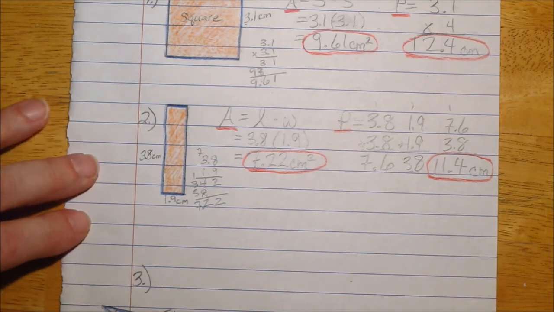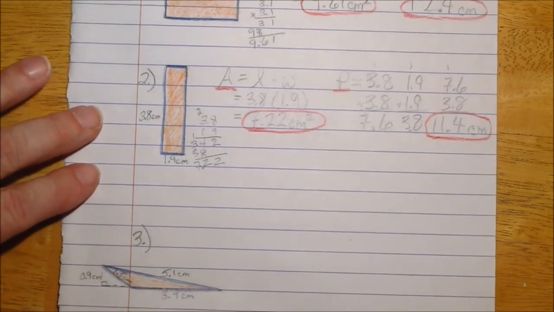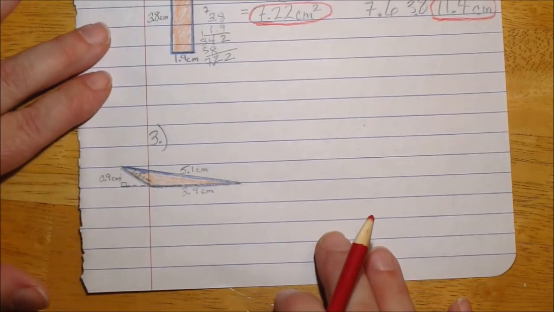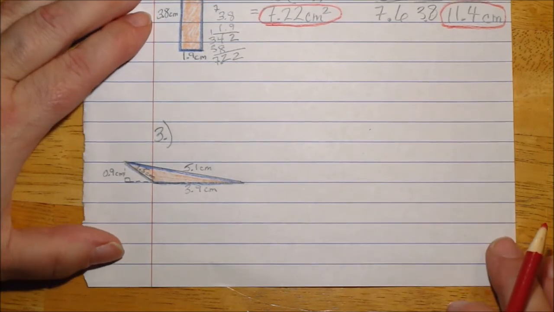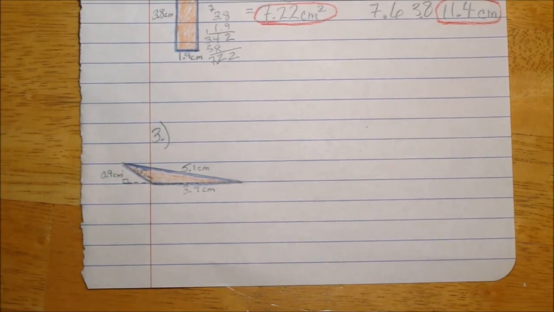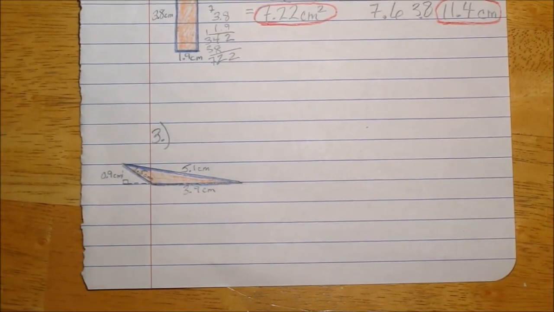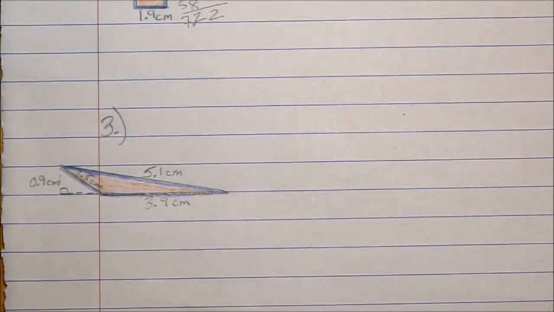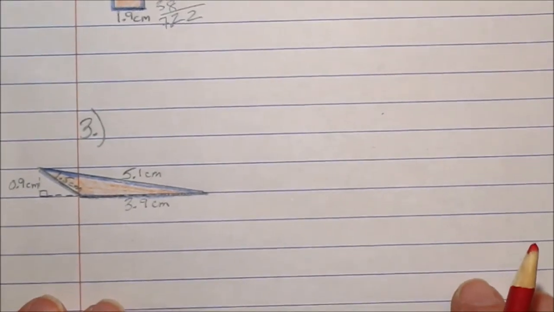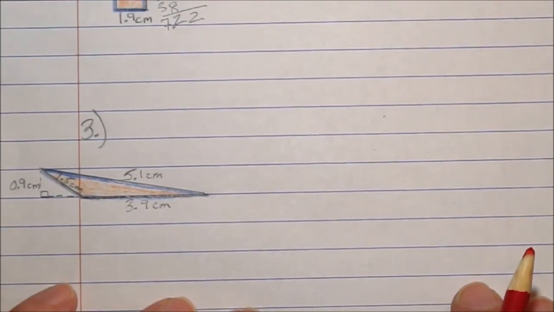Okay, so that's how you work out finding the perimeter and area of that rectangle. All right, now last is our triangle. Let me see if I can zoom in just a little bit more on that. Yeah, that's not too bad, huh? I know the tiny little numbers on that are hard to see. Okay, so here we go.